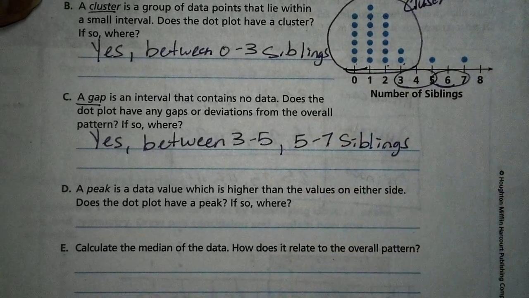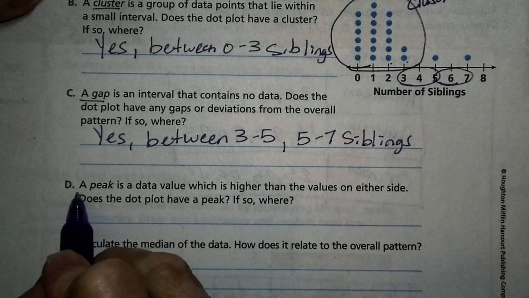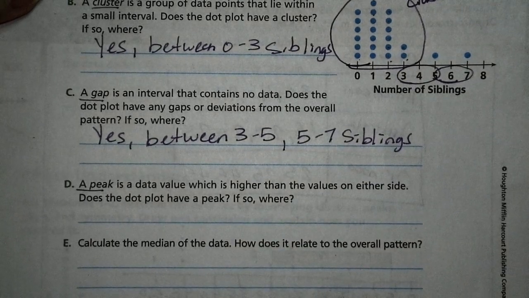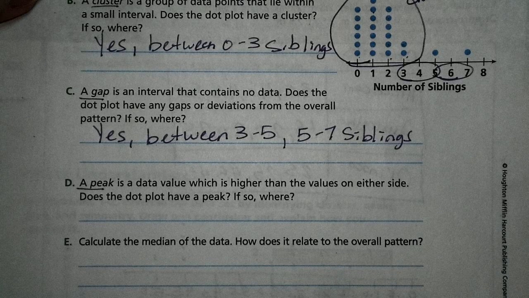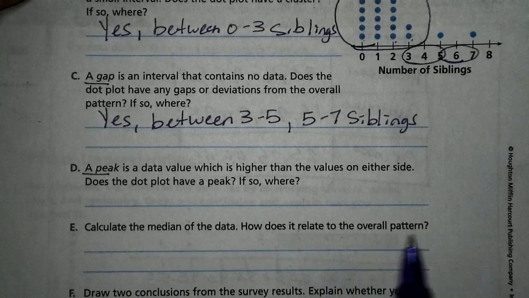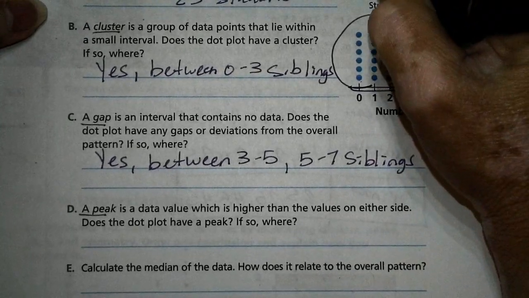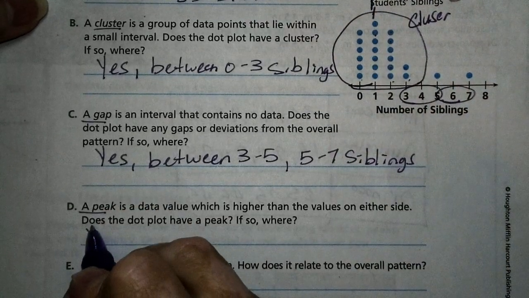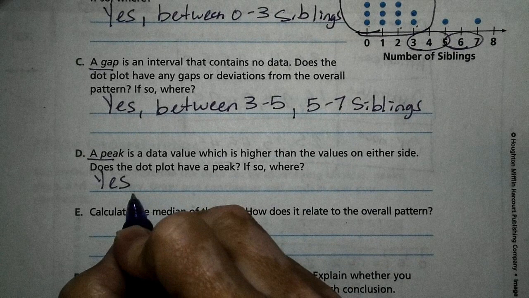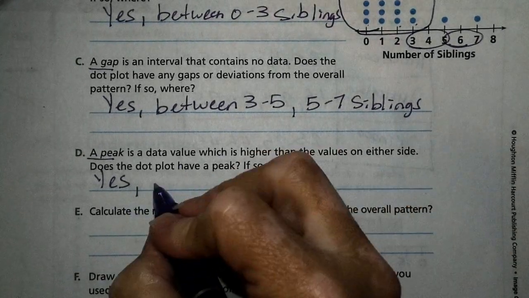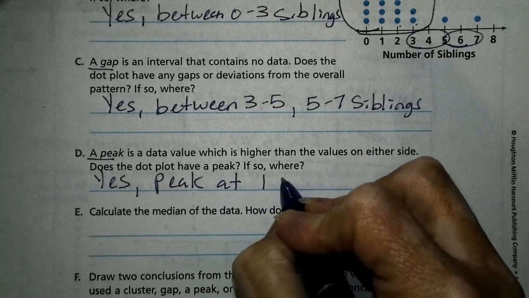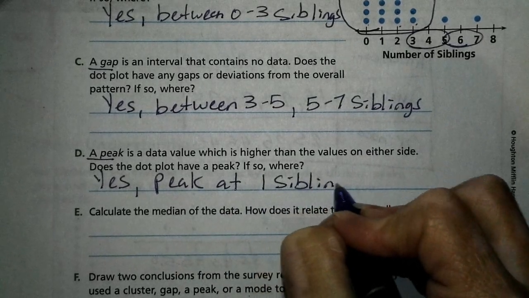siblings. All right, another vocabulary word, a peak, is a data value which is higher than the values on either side. Does it have a peak? Well, go back and look at it. I would say yes. This would be the peak. So yes. And then the peak is at one sibling.